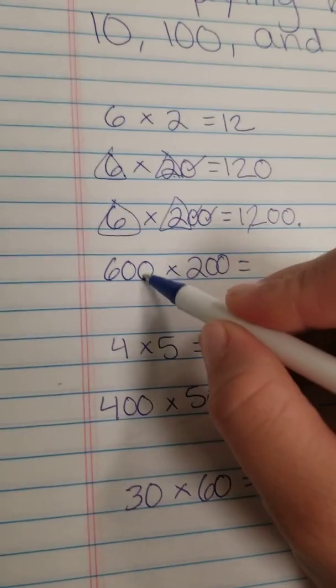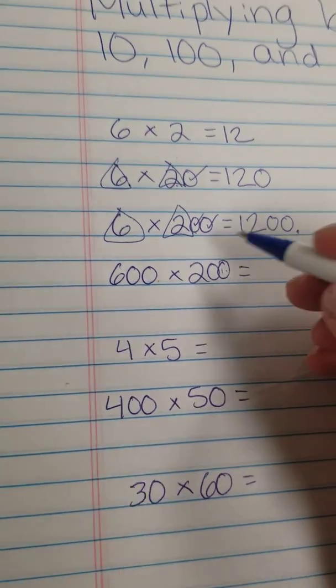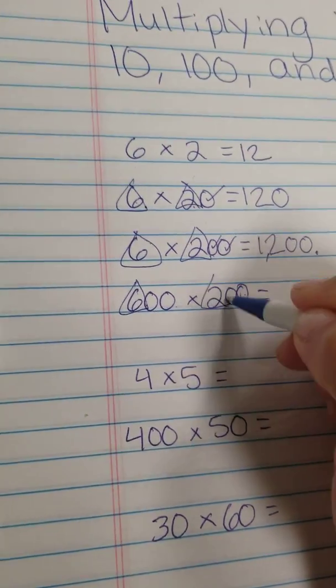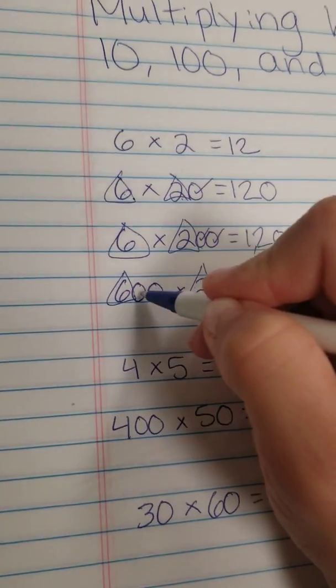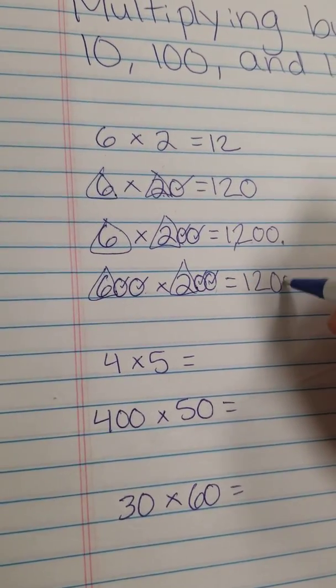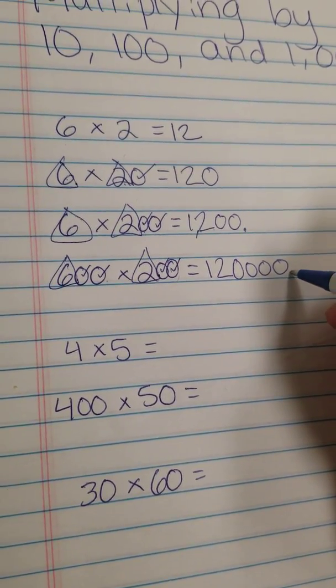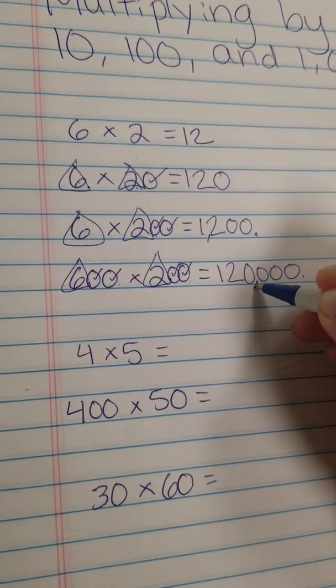So let's go down. Now there's zeros not only over here by the 6, but also by the 2. So same thing. 6 times 2 is 12. 1, 2, 3, 4 zeros. Decimals here, so we go 1, 2, 3 over to put our comma.